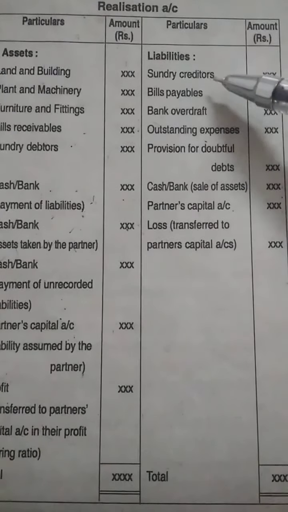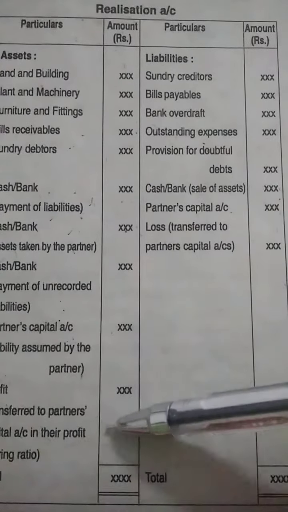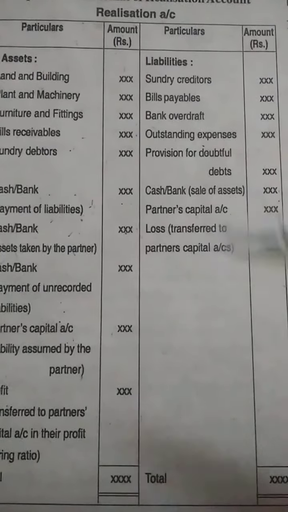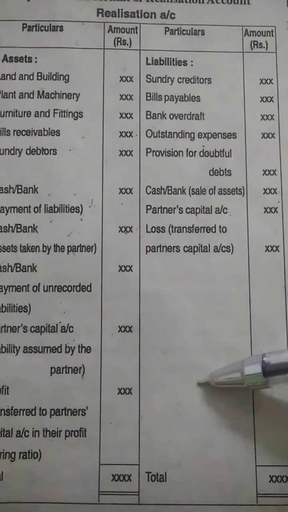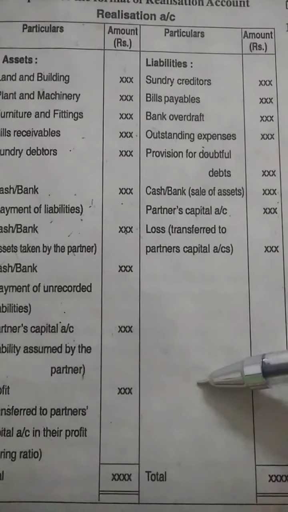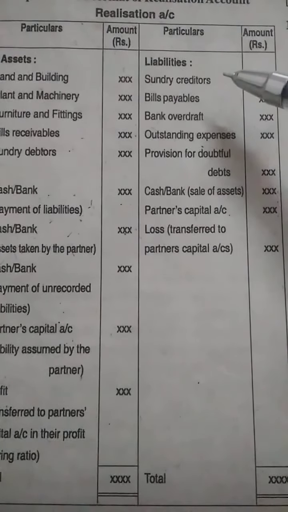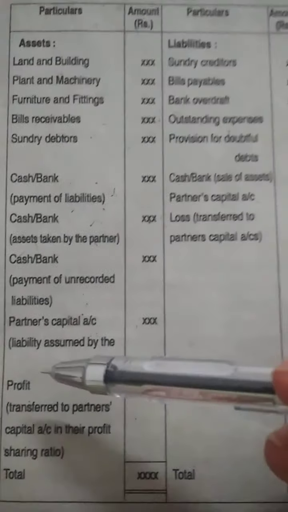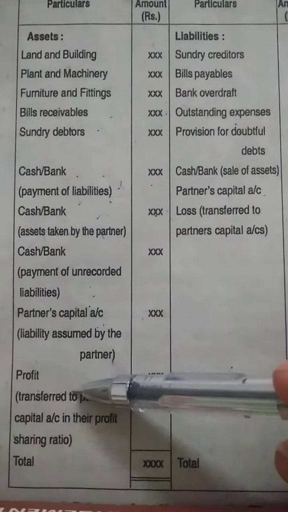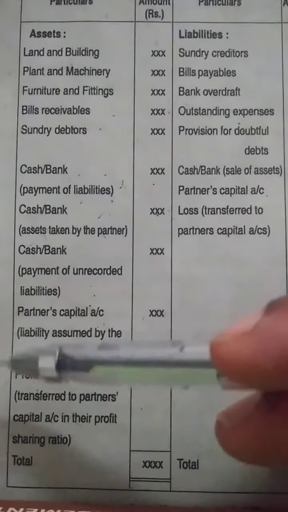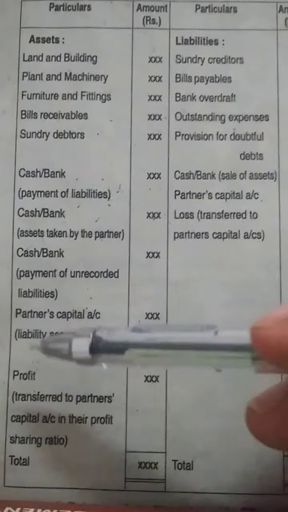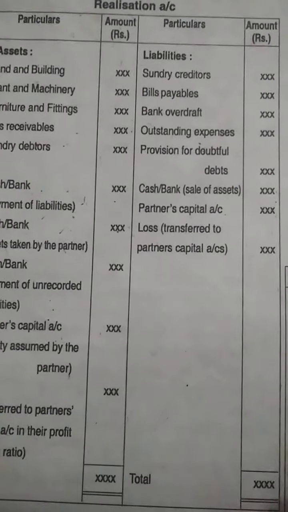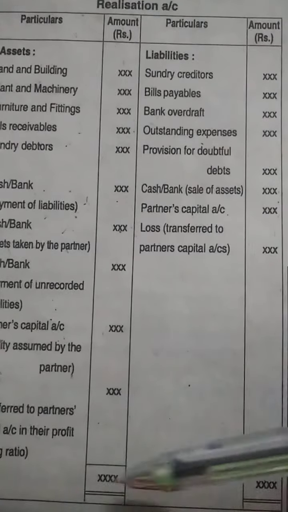Then finally we want to balance the realization account. Okay. So find the total of the credit side and the debit side and see which side is more. Suppose the credit side is more, we will get a realization profit, same as in the case of revaluation. So that realization profit we have to show here. The balance will come on the debit side, so we can show that realization profit here. And the credit side total we can write as the total of both sides, because the heavier side amount we have to show on both sides.